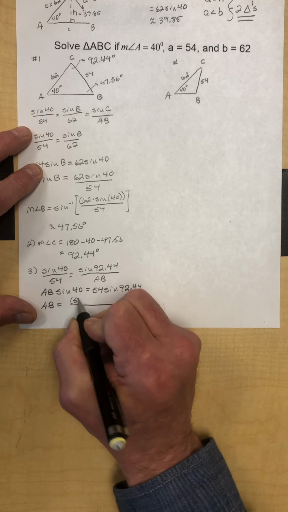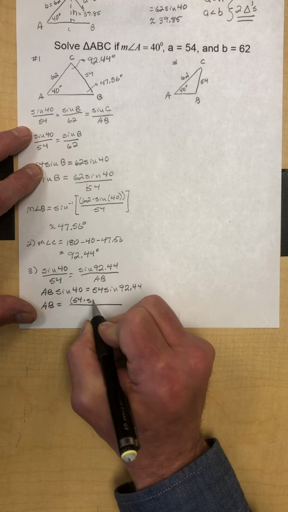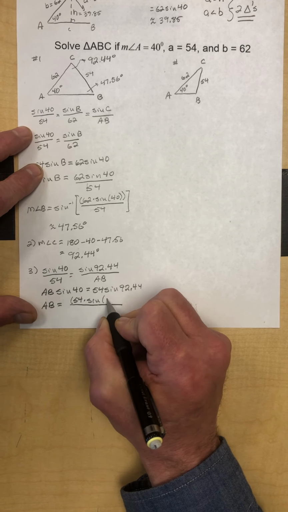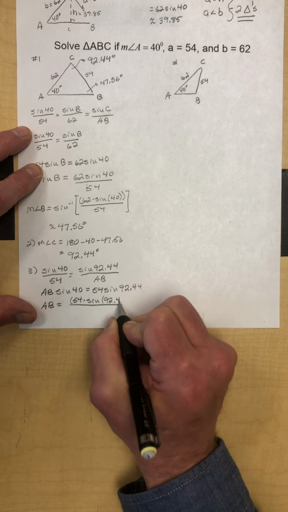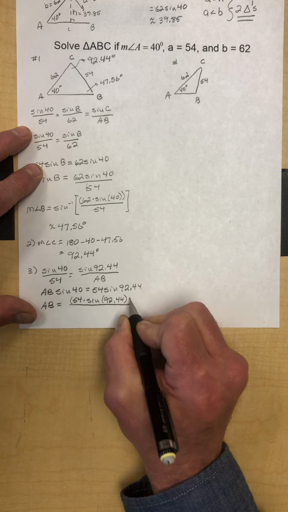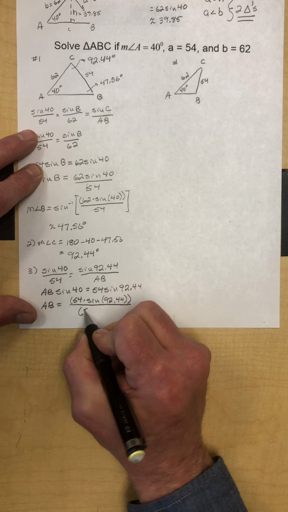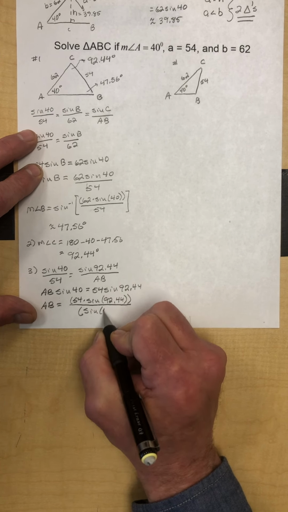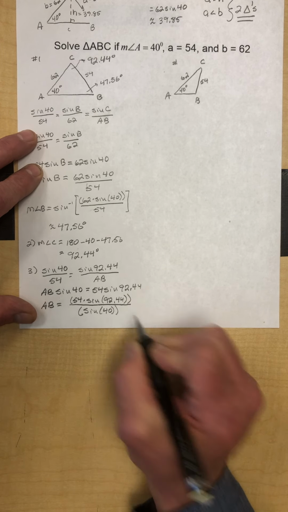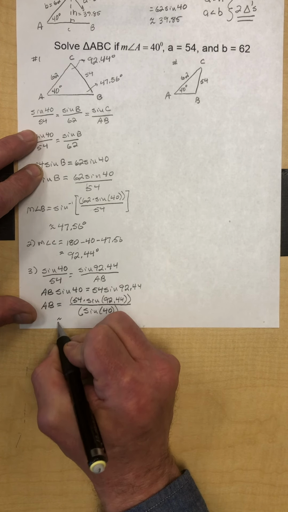So I'd have 54 times the sine of 92.44, and then a second parenthesis to separate the numerator, divided by the sine of 40 in parentheses for the denominator.